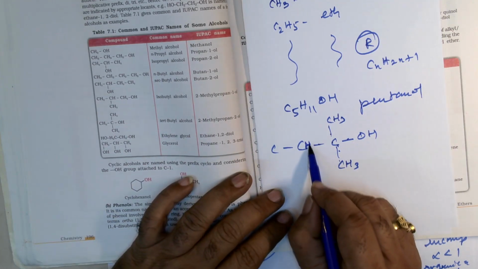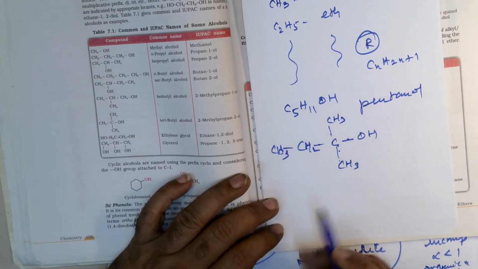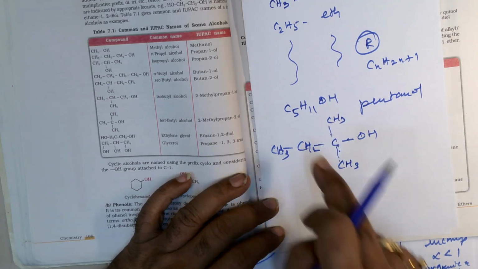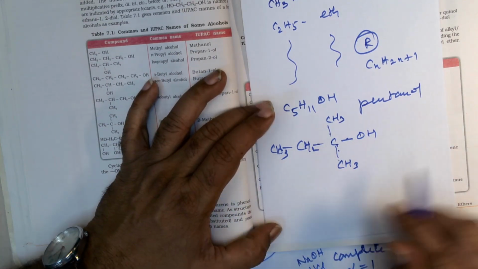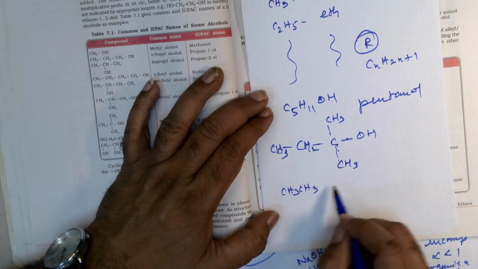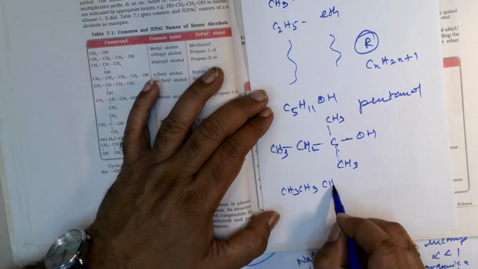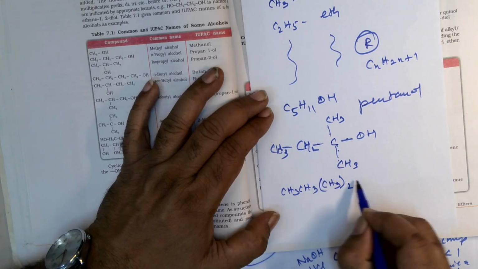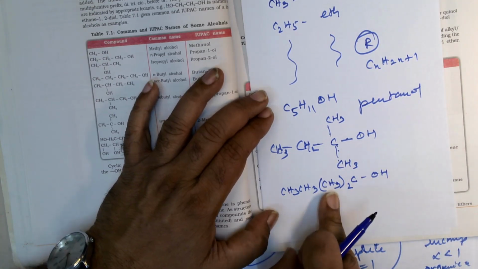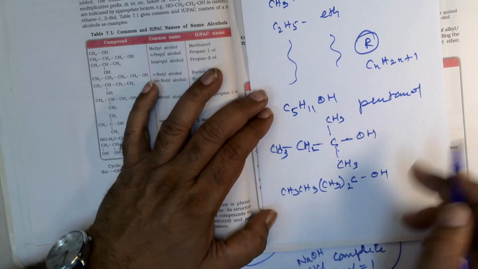In this case, CH3, CH2 and C where CH3 twice. So this can be written in the linear form like this: CH3, CH2, then C with CH3 twice, and then OH. So you should be able to understand this also. And what do you call it?